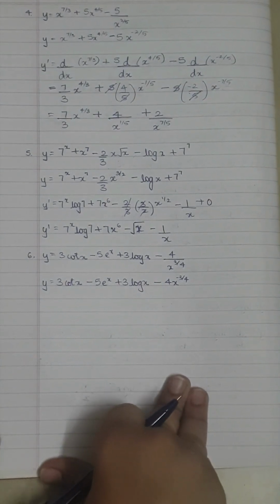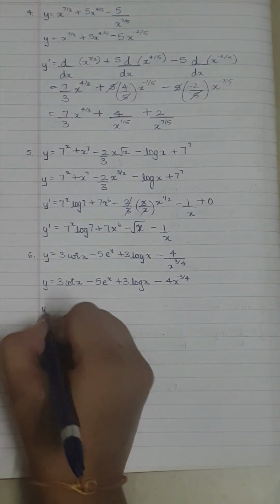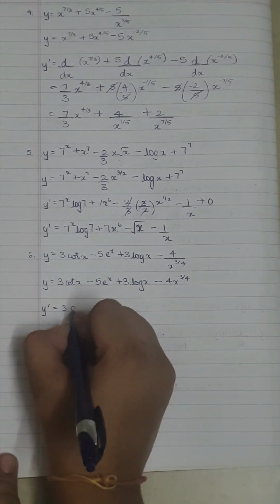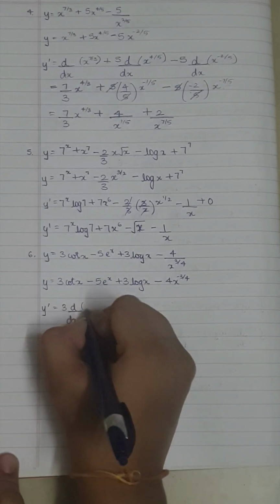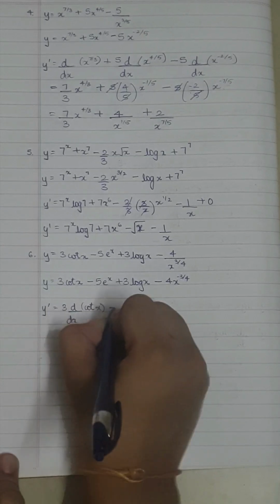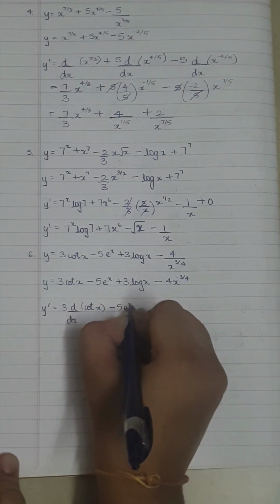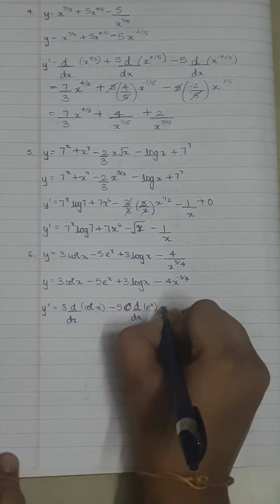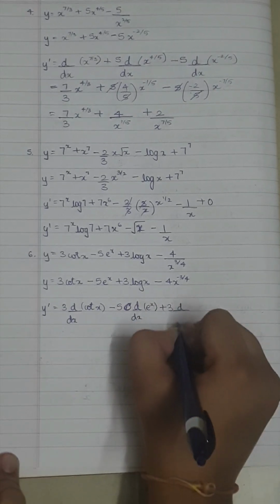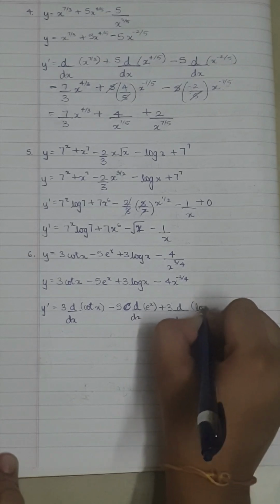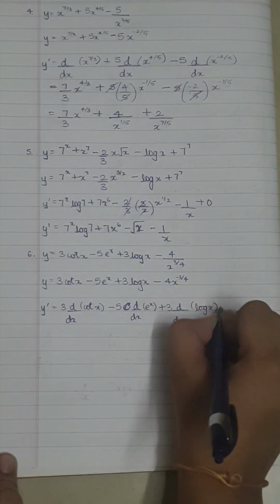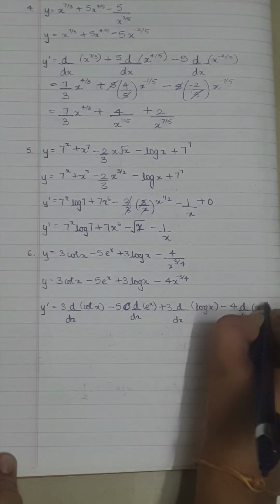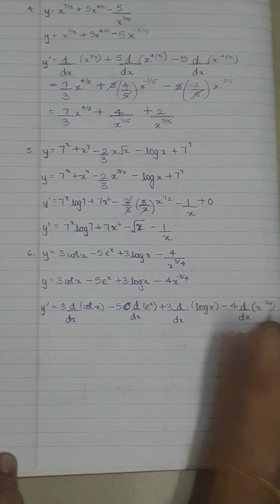So differentiating this, you have y dash is equal to 3 d by dx cot x minus 5 d by dx e to the power x plus 3 d by dx log x minus 4 d by dx x to the power minus 3 by 4.